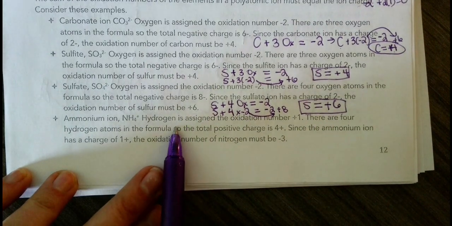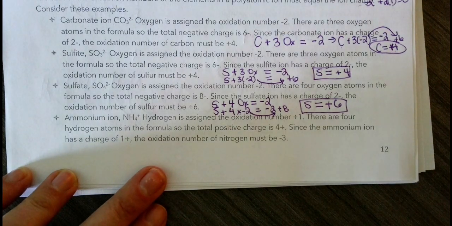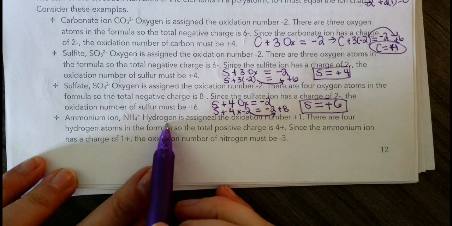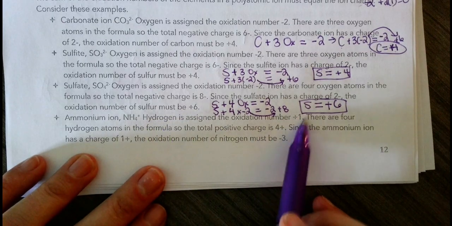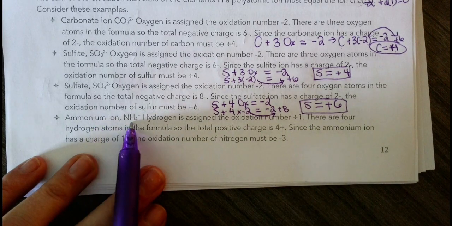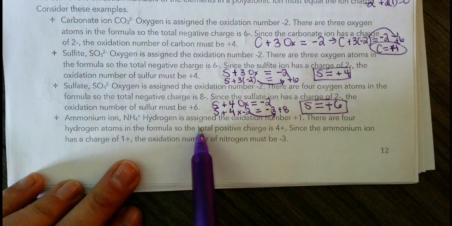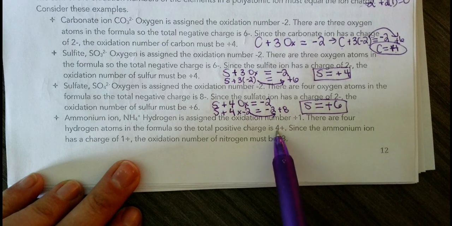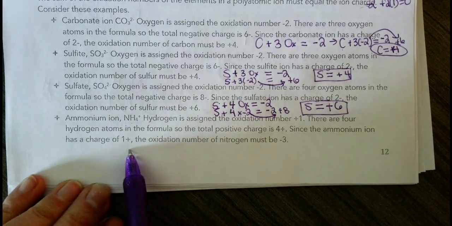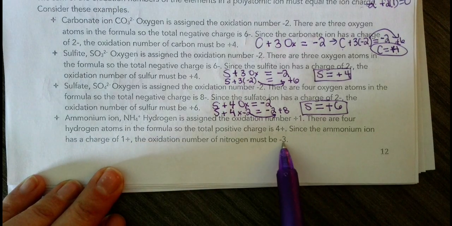Ammonium is the last one. And I think there's a couple more things, and then I will quickly end the video. Sorry I'm talking so much. Ammonium ion, NH4+, the hydrogen is assigned +1. So hydrogen is only ever a 1- when it's with a metal, in a metal hydride. Ammonium is not one of those. There are 4 hydrogen atoms in the formula, so the total positive charge is 4+. And since the ammonium ion has a charge of 1+, the oxidation number of nitrogen must be -3.